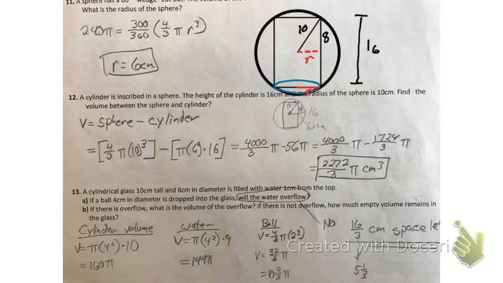So we just have to do r squared plus 8 squared equals 10 squared, or recognize that that is a Pythagorean triple. If I divide by 2, we'd have a 3, 4, 5. So this would be just 6. And that's where I got that 6 from.